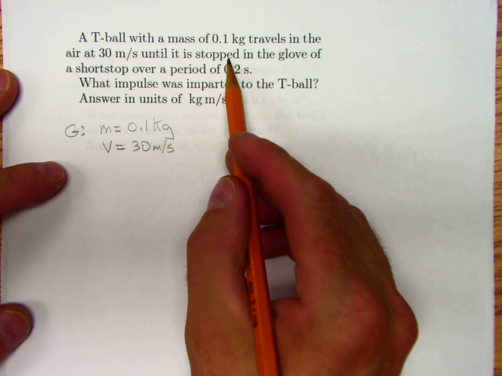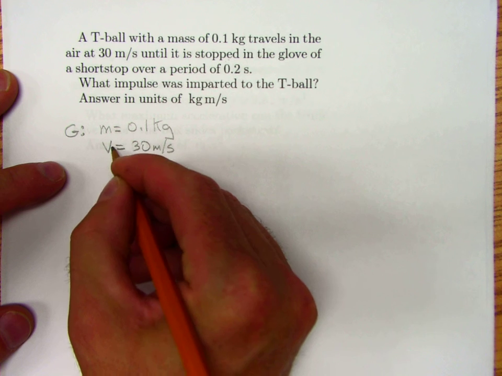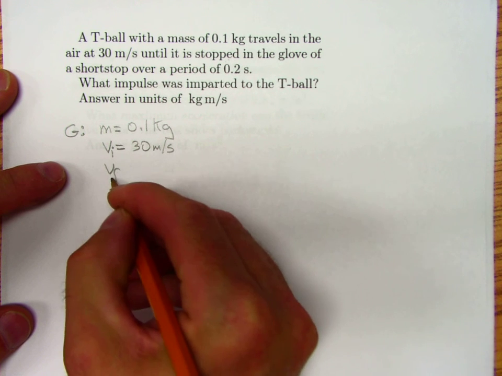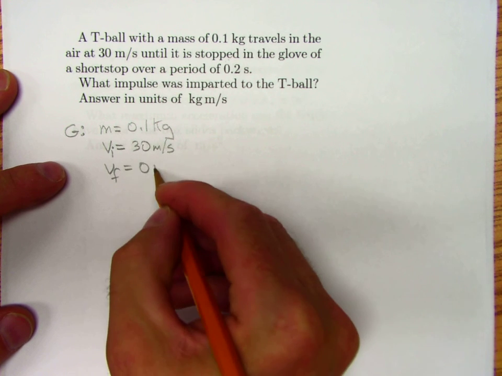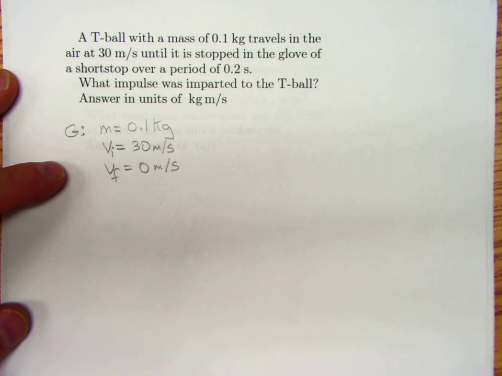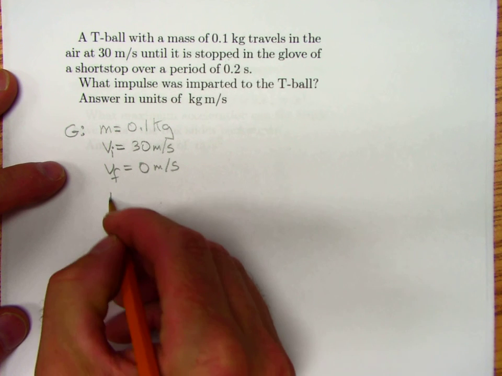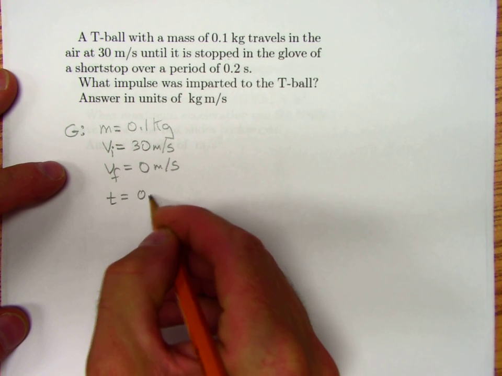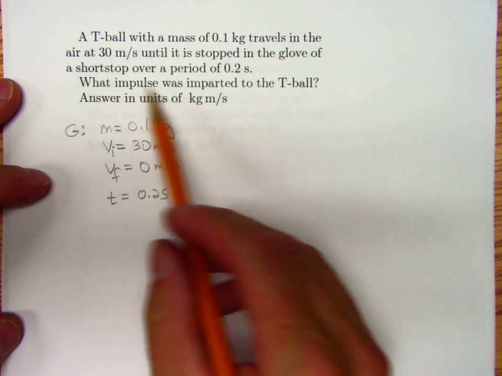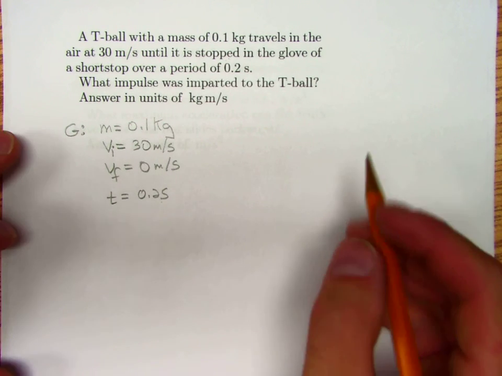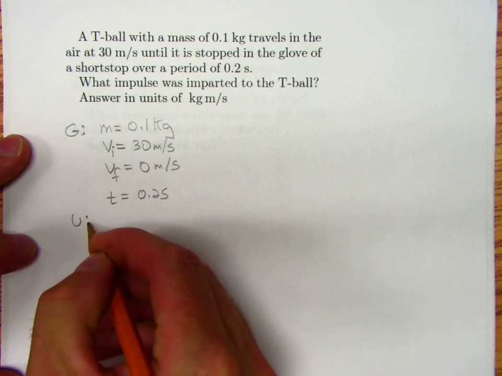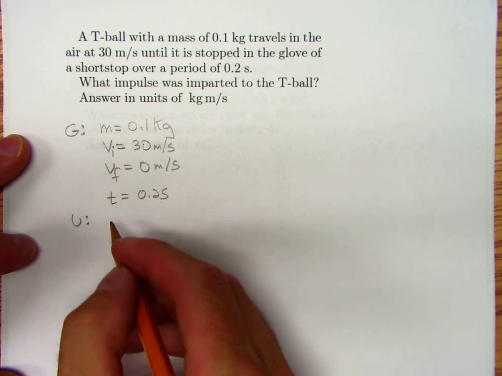Stopped is another velocity. So this is the initial velocity, and stopped is our final velocity, and that has a value of 0 meters per second. In the glove of a shortstop over a period of 0.2 seconds. This is time. What impulse was imparted to the T-ball? So we've got our unknown, and we're looking for impulse.